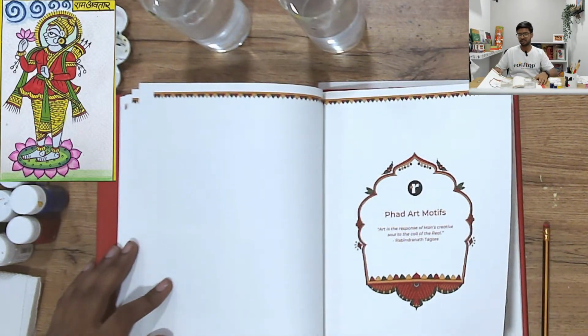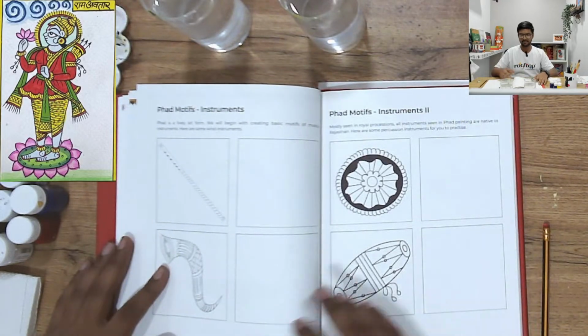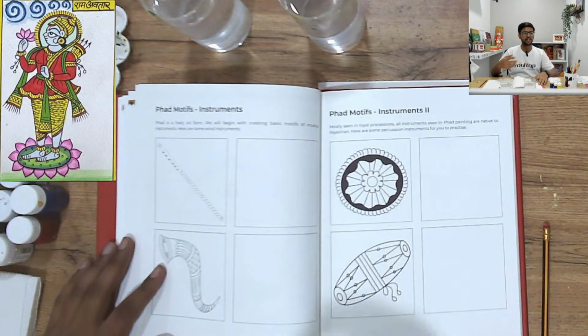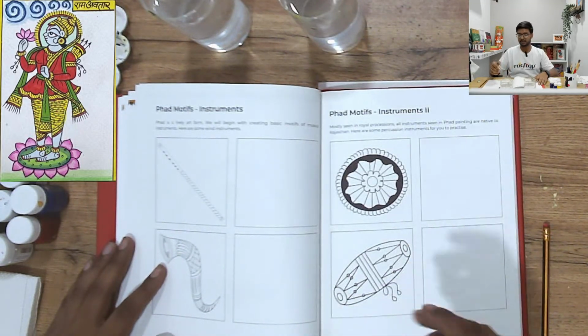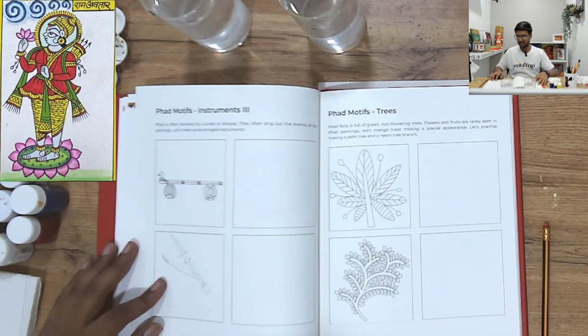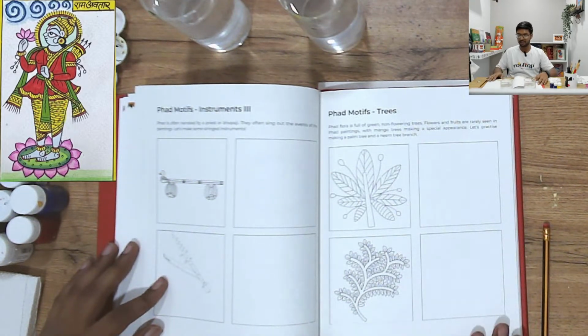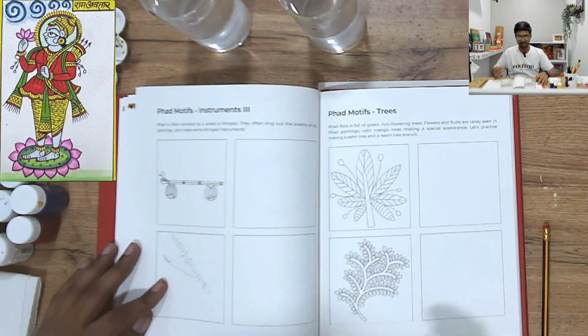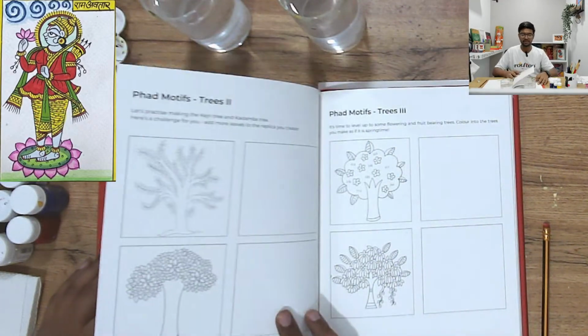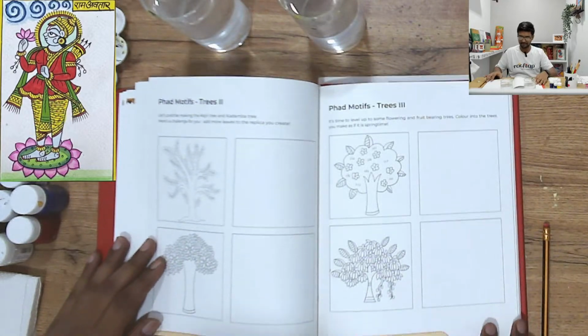Now let's look at some of the Phad art motifs. These motifs are inspired by the culture and the stories that were told. At the bottom you can see some did you know facts. Let's look at this one: traditionally vegetable colors were used for Phad painting as they remained fresh for longer durations. If you want to know more Phad facts, you can have a look at this book. We have all the facts and did you knows down below.